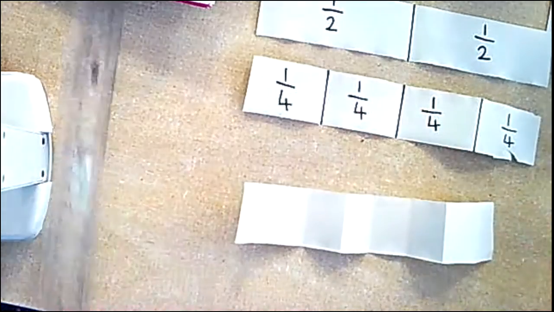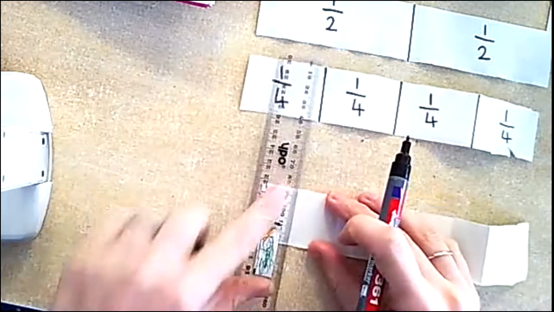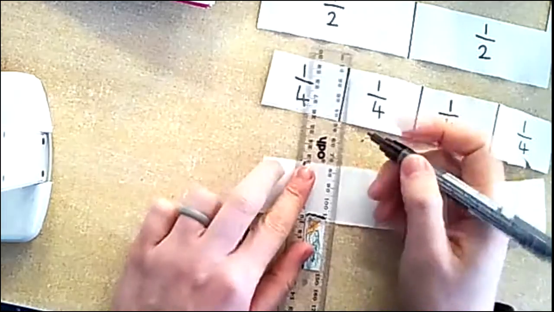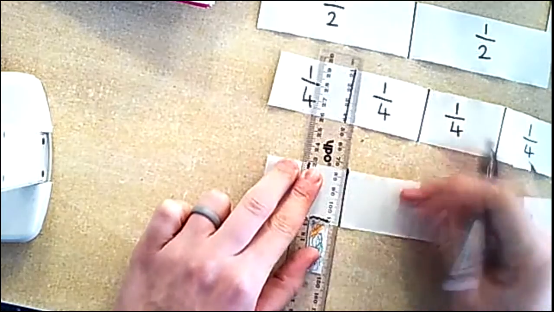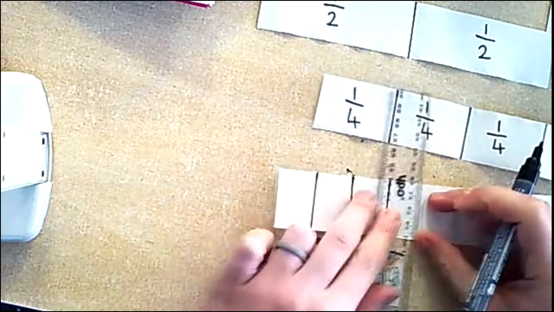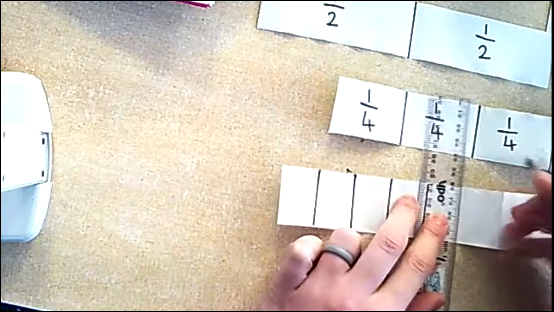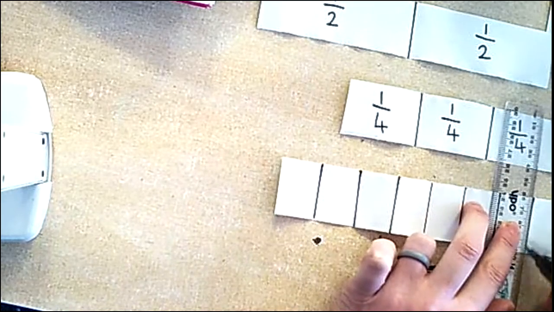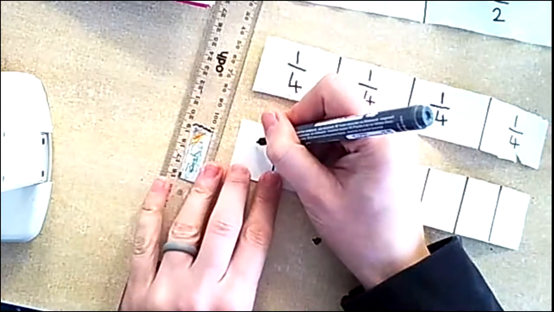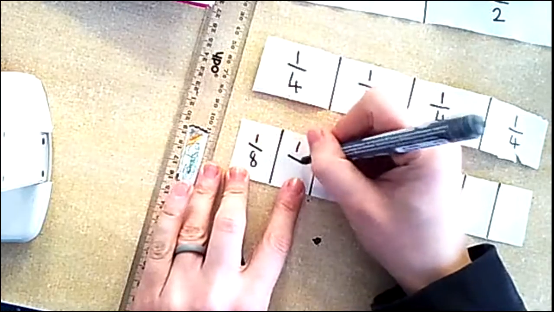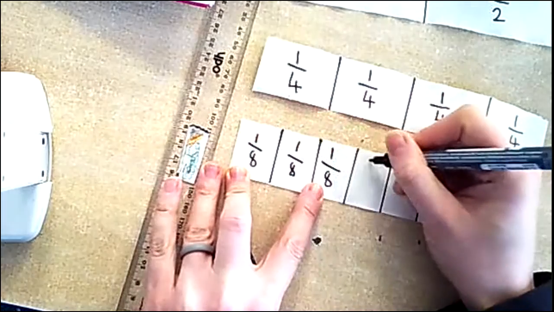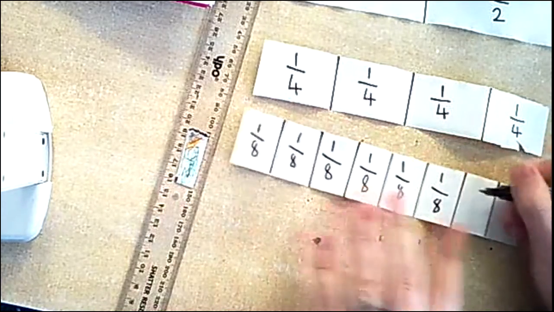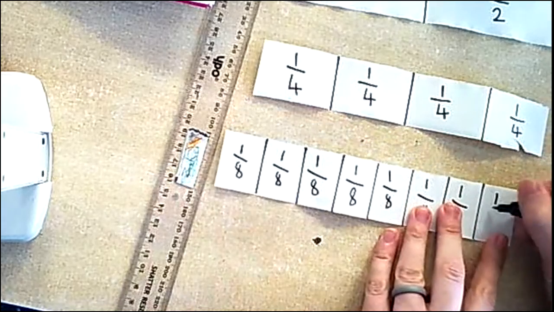Let's have a look. There's 8. So let's put our lines in. 1, there, another one there, 2, 3, good, 4, 5, 6, 7, and then there's 8. And you're going to write, ready, 1/8, 1/8, 1/8, 1/8, 1/8, 1/8, 1/8, and 1/8.